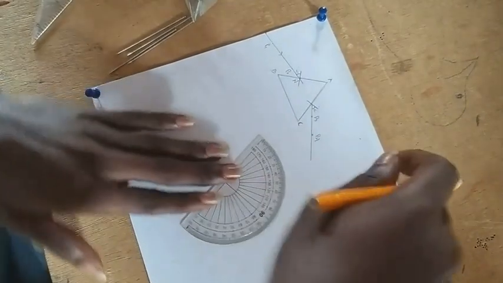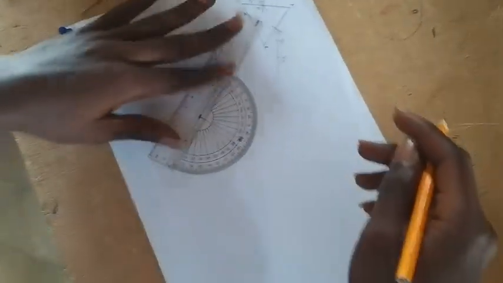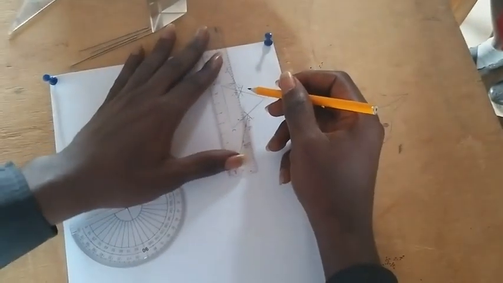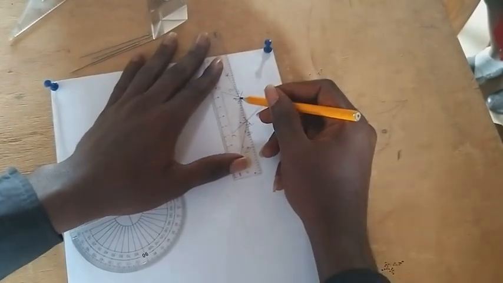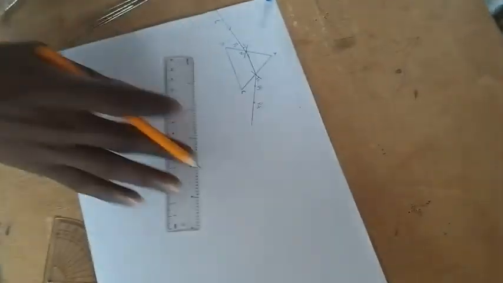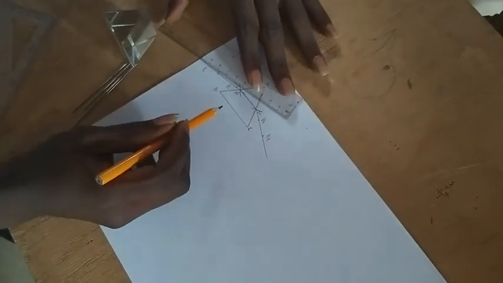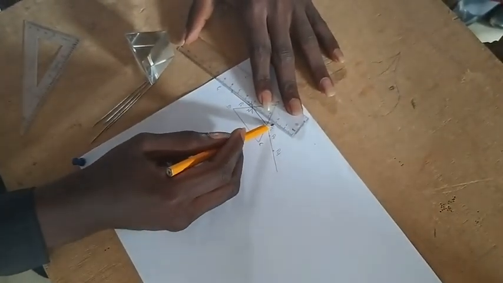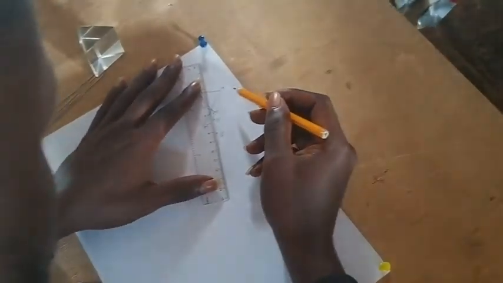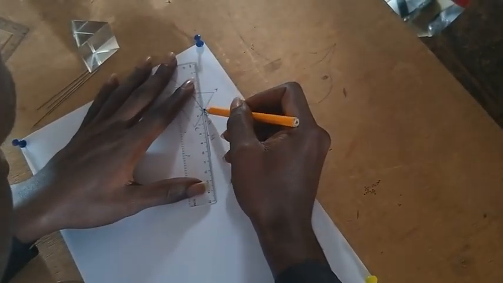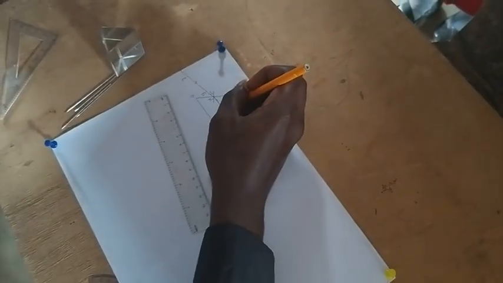The next thing we are going to do is join. Make sure the normals are joining together. Can you see that? And you trace up the incident ray, and you trace backward the emergence ray as well to meet. So this can give us our angle of deviation.